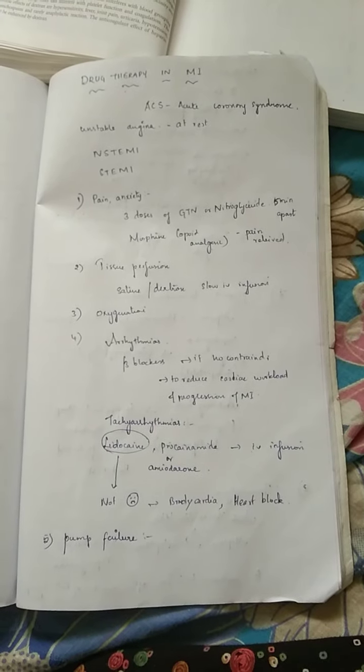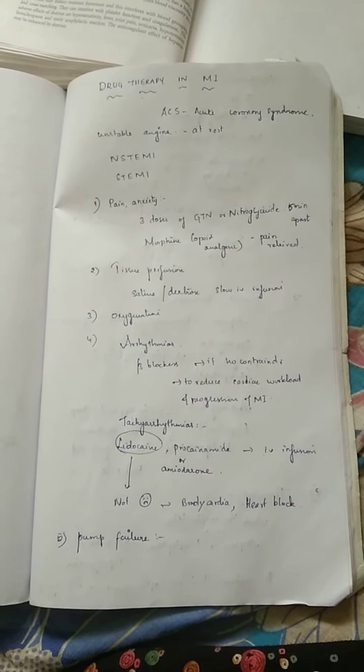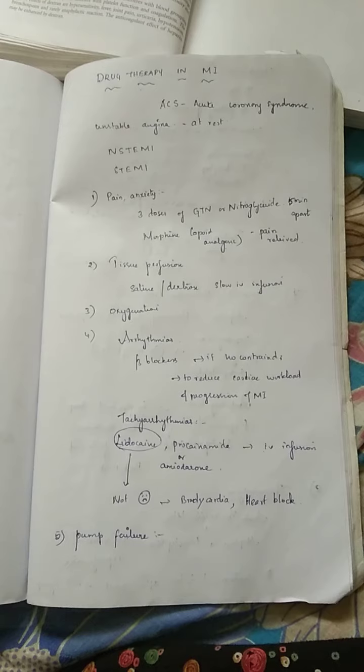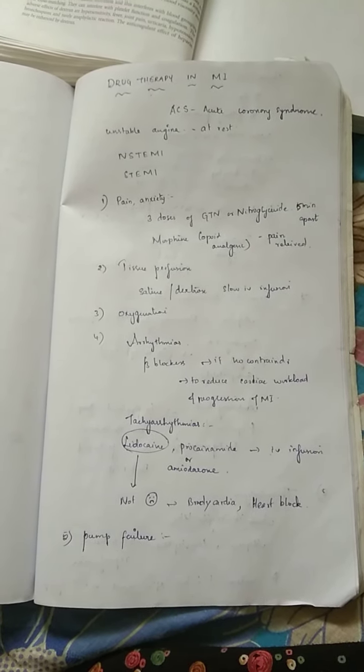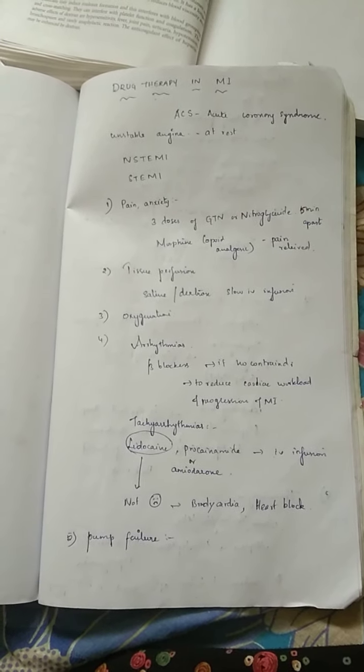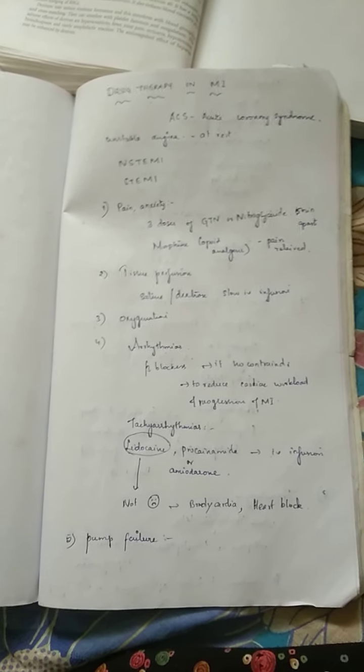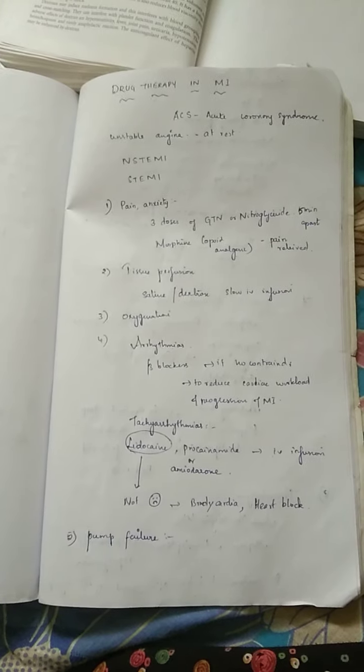This is a very important question in second year pharmacology and also this will be helpful till medicine final year. This can be asked in 5 marks, in essays, in 1 marks and even in your university practical exams. So let's see this whole treatment.